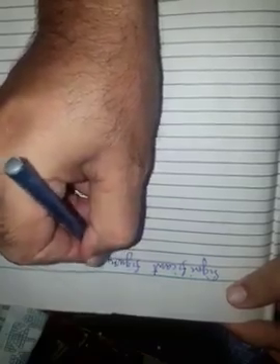Next topic is significant figures. Again, as usual, the problem is we must understand what is its use. Why do we need to study this topic? It's very, very important. It's the primary question. We must be satisfied why we are studying this topic and what is its use. What is its importance? It's very important.